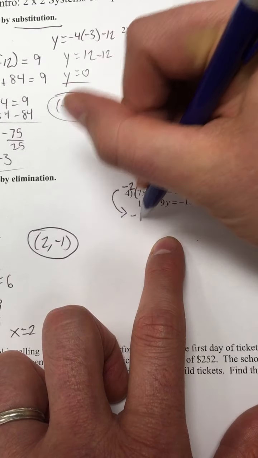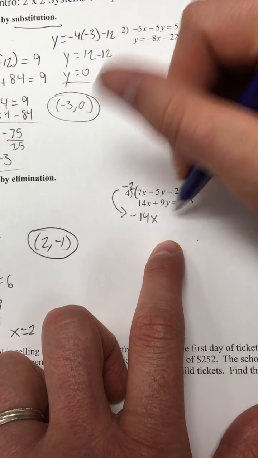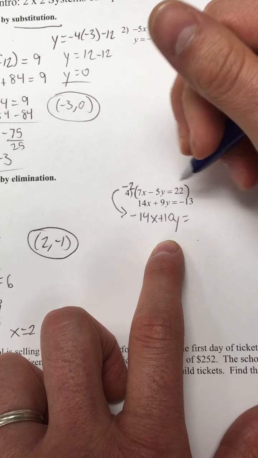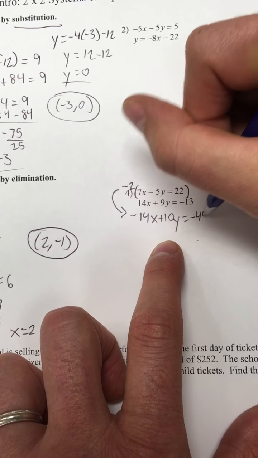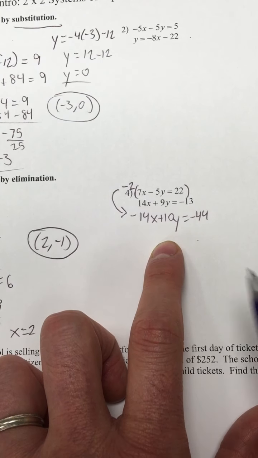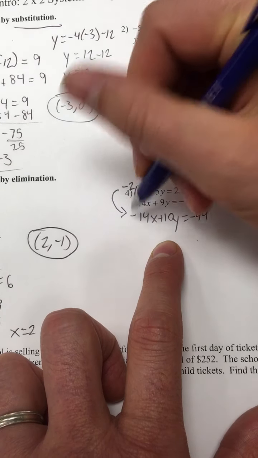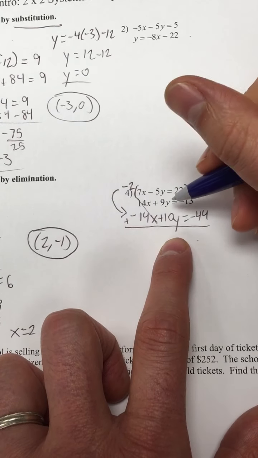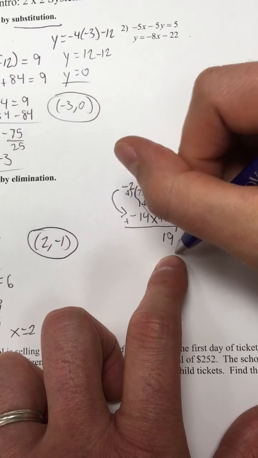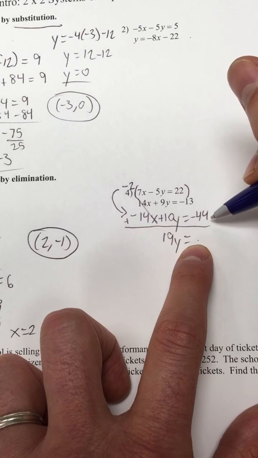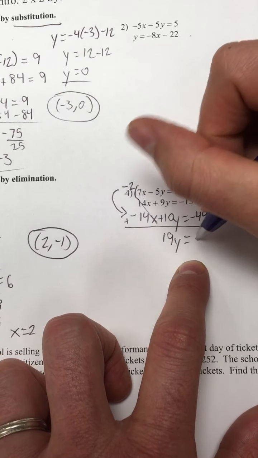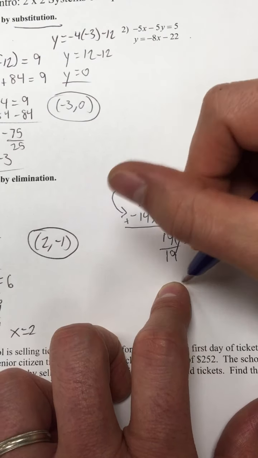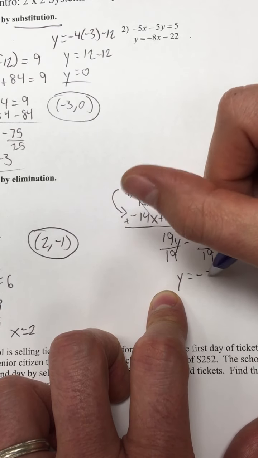It's now going to say -14x, and then -2 times -5y is going to be positive 10y equals -2 times 22 is going to be -44. So now I'm lining these two equations up. I'm adding these two together, the new version with that one. So I can cancel out the 14x's. 9y plus 10y is going to give me 19y equals -13 and -44. All right, that's going to give me -57. And now just divide by 19. So I have y equals -3.